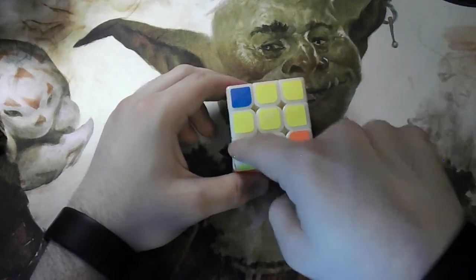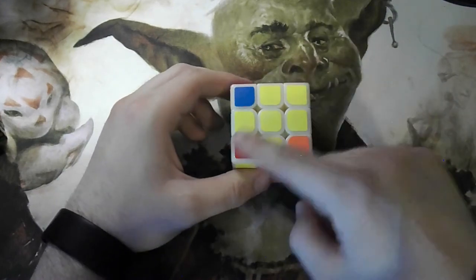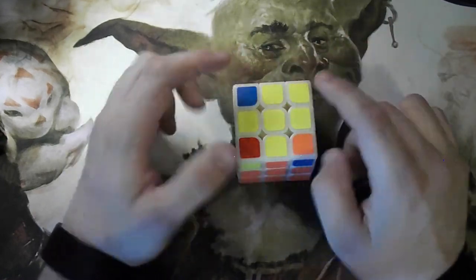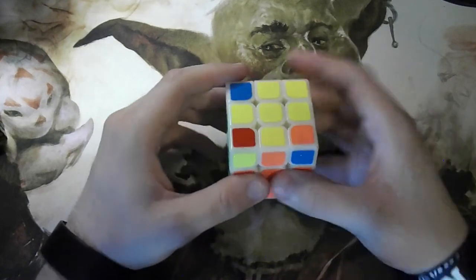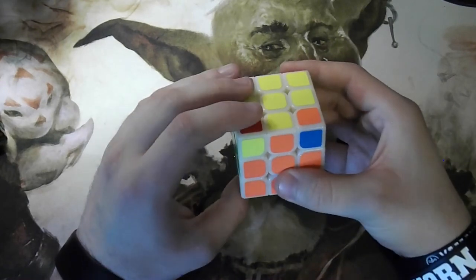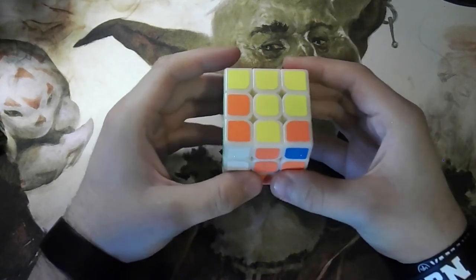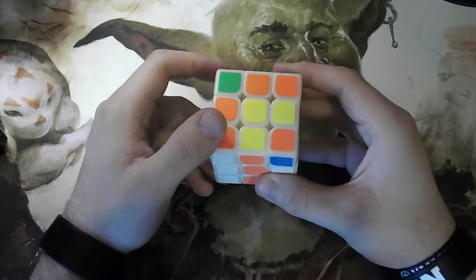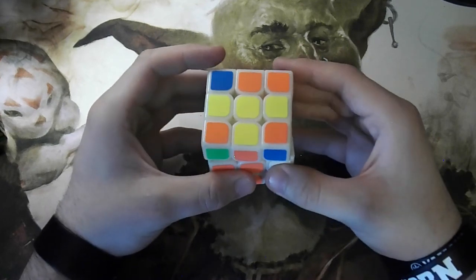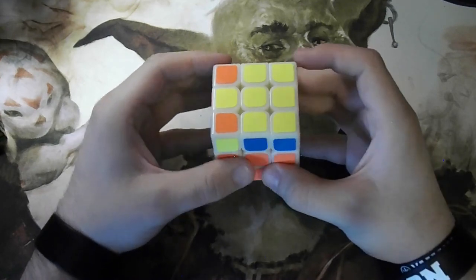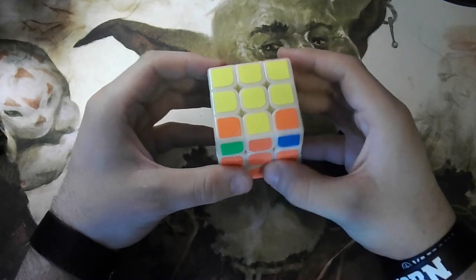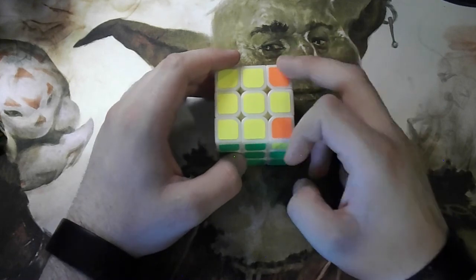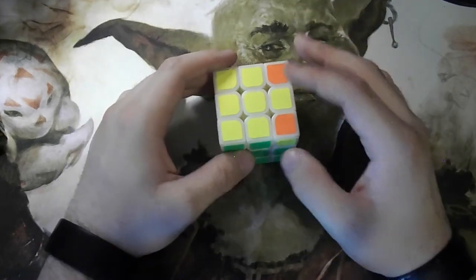What it will do is it flips these three. So at some point within the next one to two executions of that algorithm, these three should be in the right place. So L prime, U, R, U prime, L, U, R prime, U prime. And as you can see, it actually ended up solving two of the pieces, and we're left with the last stage.